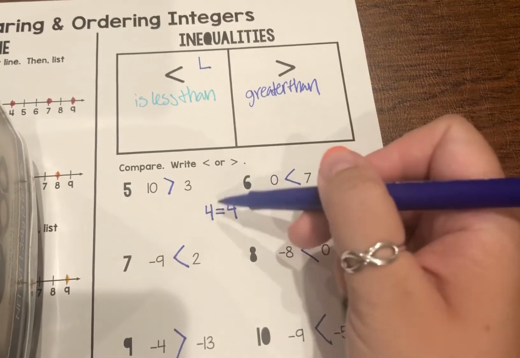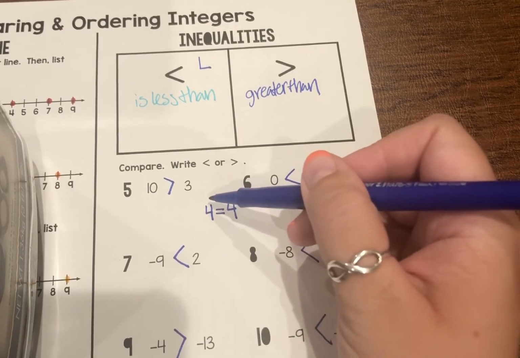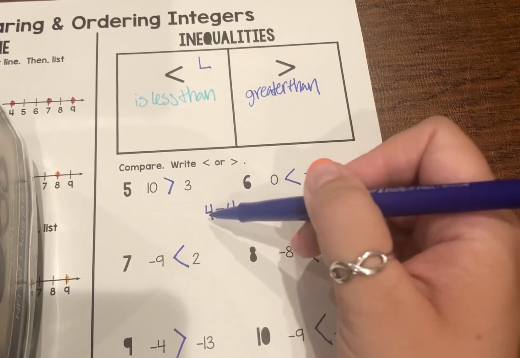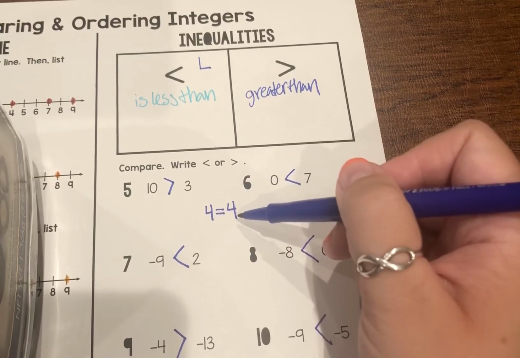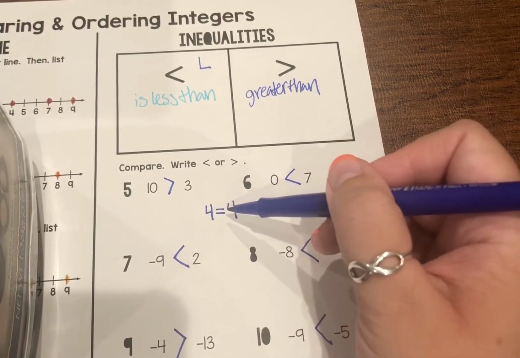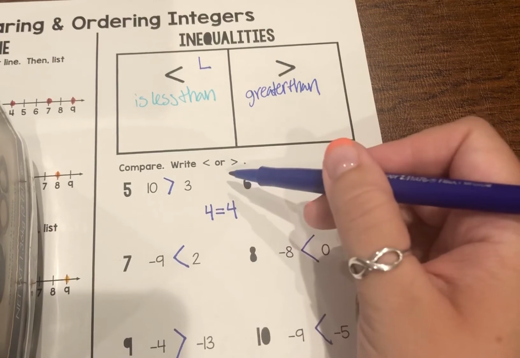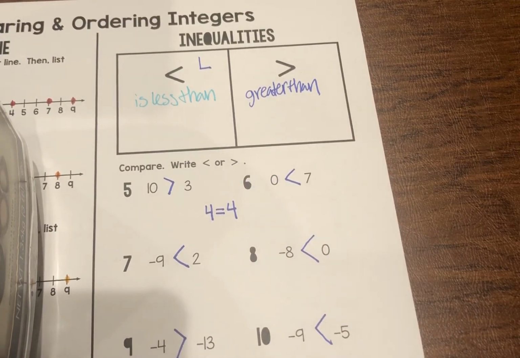And the only reason they might do that is if maybe you're simplifying something down and you reduce it and it becomes 4 and the other one reduces to 4. Okay, they're both 4, so you'd put an equal sign. Even though that's not listed, that could happen as well.